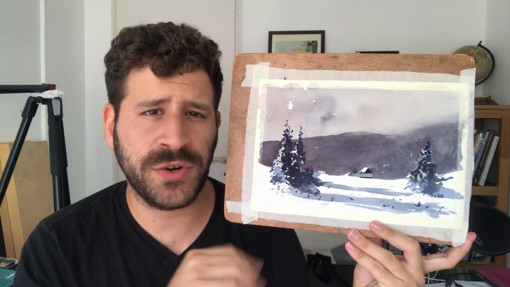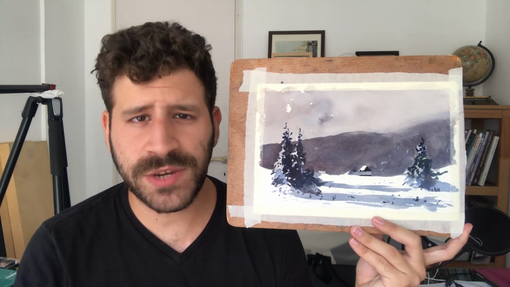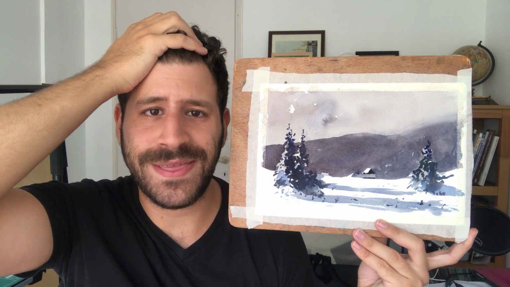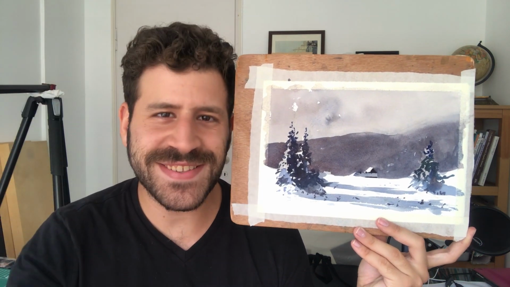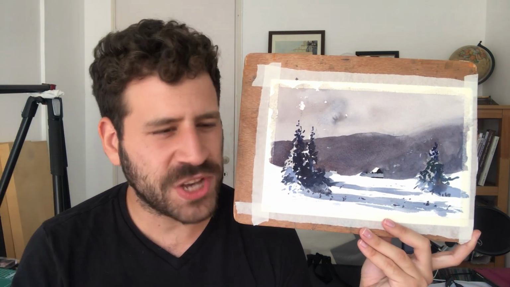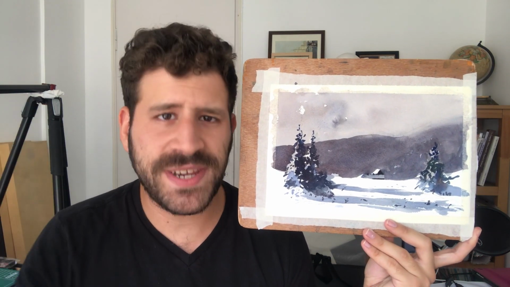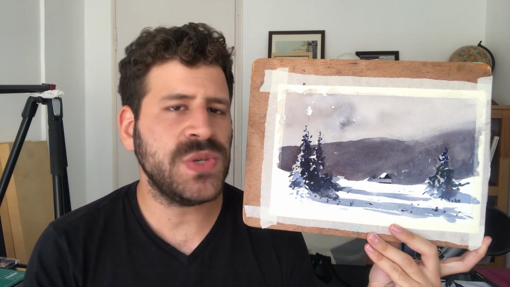And you're probably familiar with the following scenario. You look at a reference photo or a scene and you think to yourself, how the hell am I gonna simplify that? How can I make this into a painting? I can see so much information, so many structures, so many details in the mountains and trees and everything. And the question is, how do you simplify it?